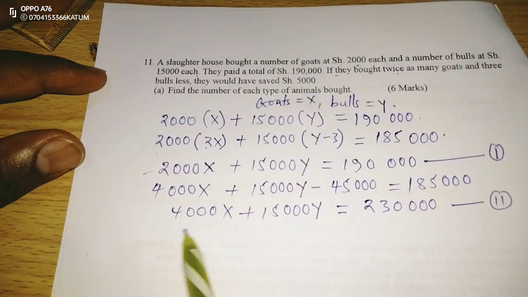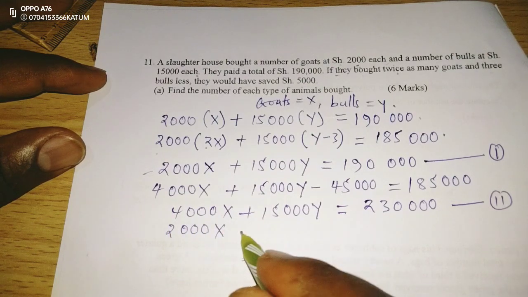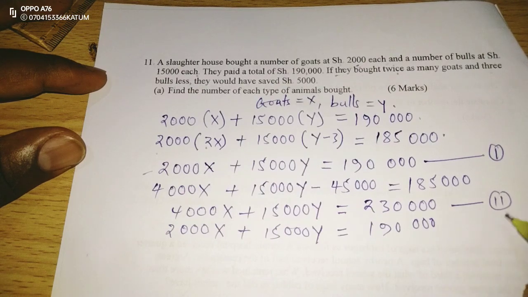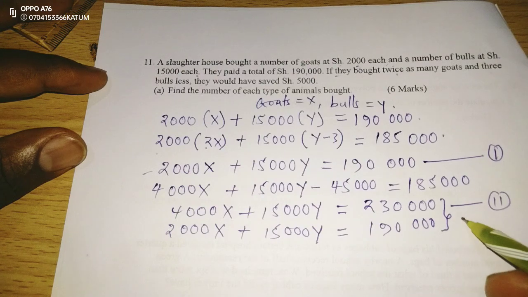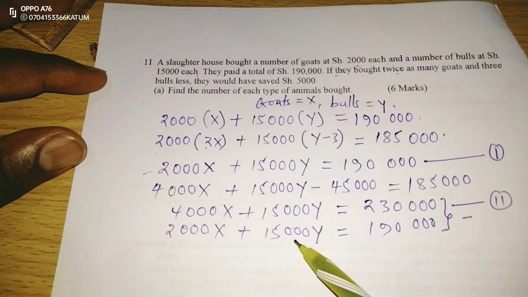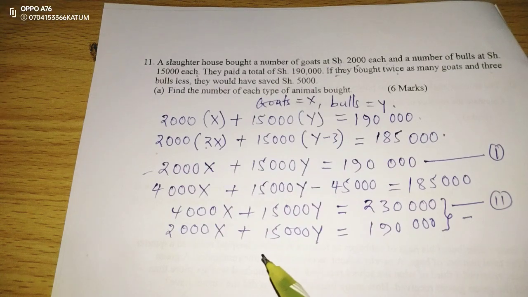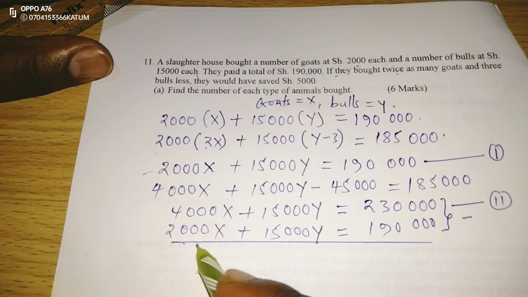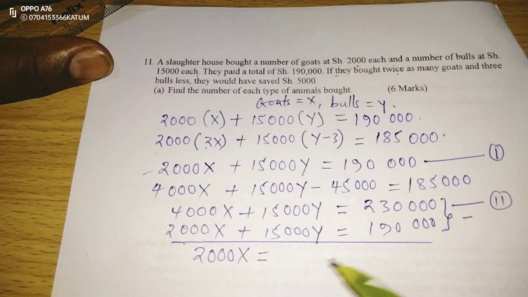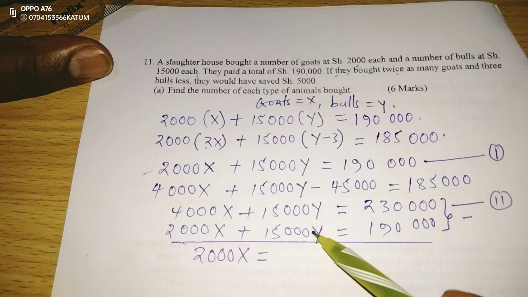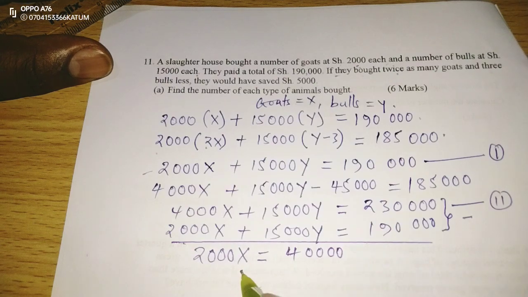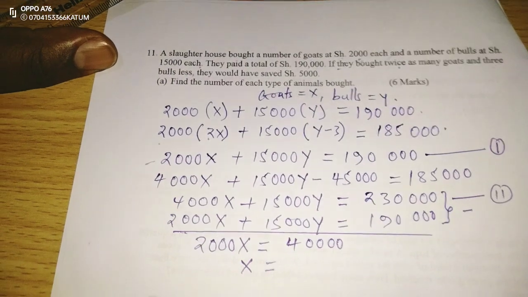I can transfer the first equation to this point, whereby we'll have 2,000x plus 15,000y equals 190,000. So now, for me to solve simultaneously, I can prefer the elimination method, whereby, because the coefficients of y are already the same, I eliminate y by subtracting the corresponding terms of these two equations. So I will have 4,000 minus 2,000 to give me 2,000x equals, because 15,000y minus 15,000y cancels to 0, 230,000 minus 190,000, which is going to give me 40,000.